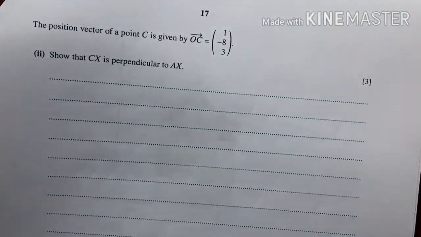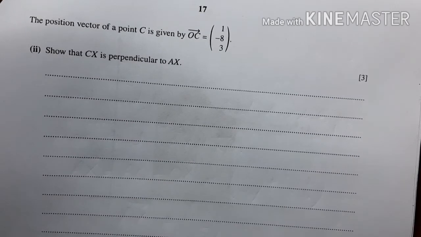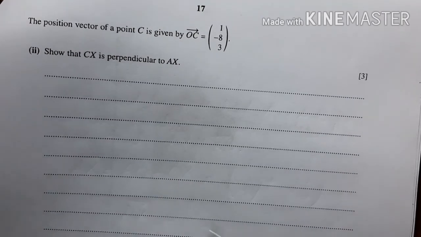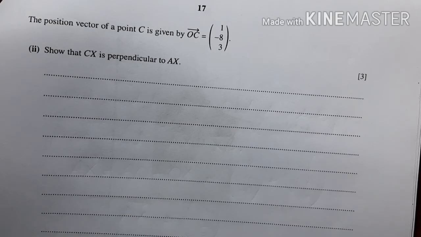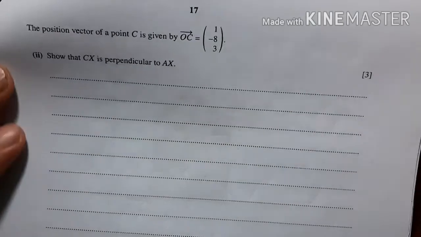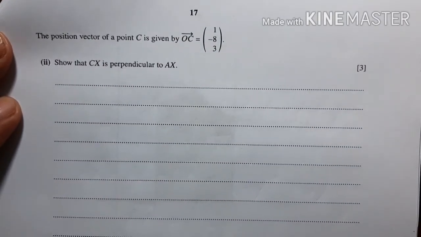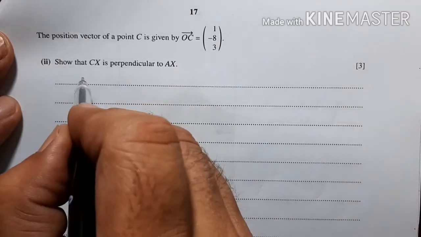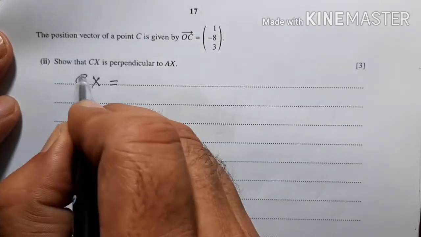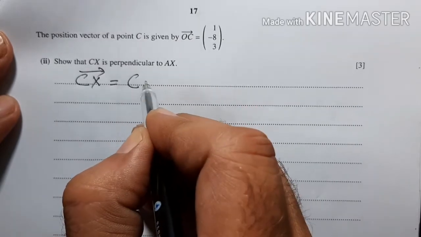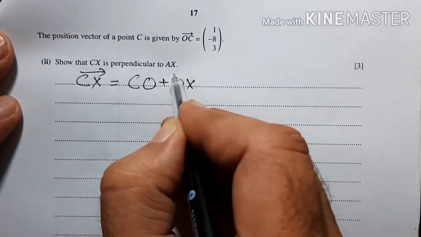Part 2: the position vector of C is given by OC. Show that CX is perpendicular to AX. First of all, I need to find CX. CX is again CO plus OX.